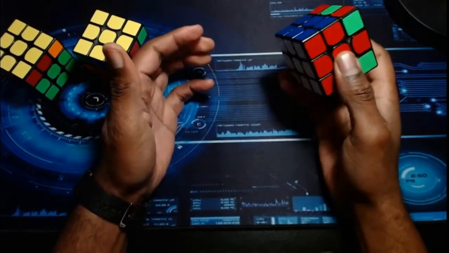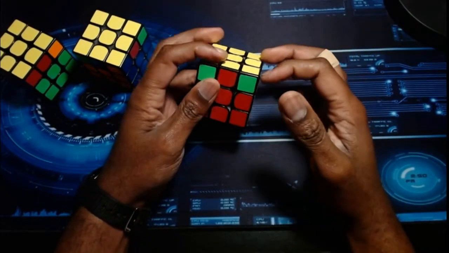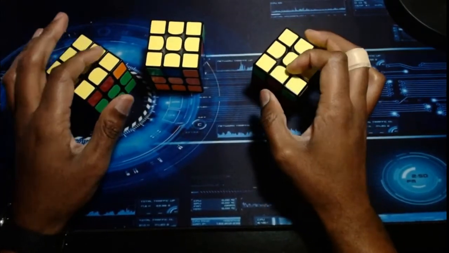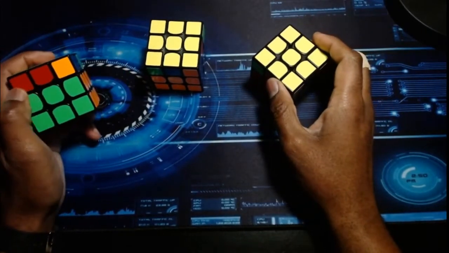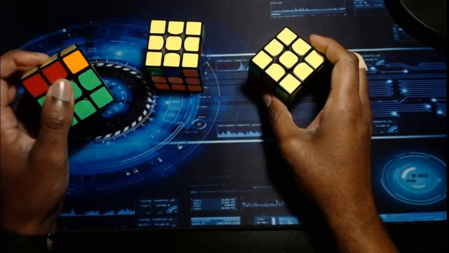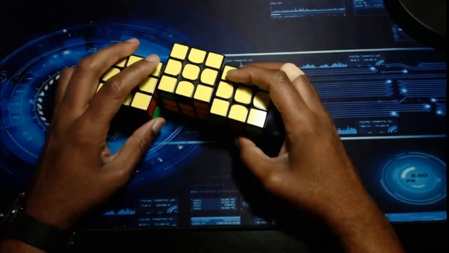Like I said before, those are the only three cases when we have to bring all the yellow corners on top. The only other case that we have after that is just having all the yellow on top and going straight to the last part of learning the cube. So that's really all I have.